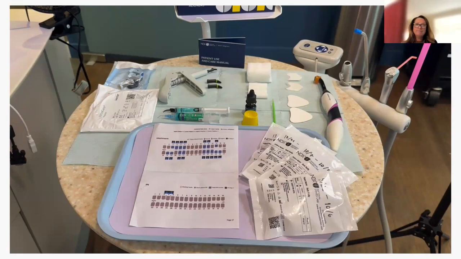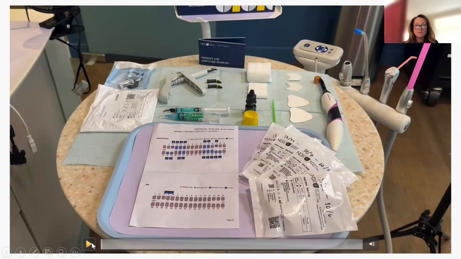If you had an ortho box, you can put it in something that blocks the light so it doesn't cure while you're etching and placing the bond. And you can add attachments to a crown, but you're going to have to use your porcelain etch.